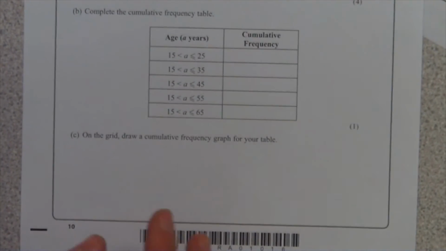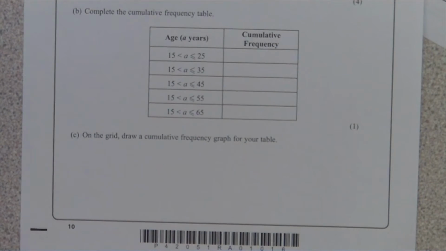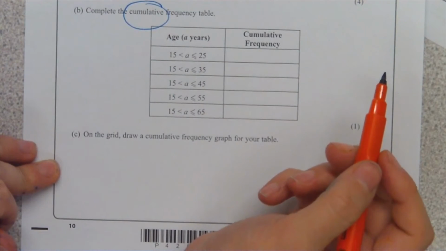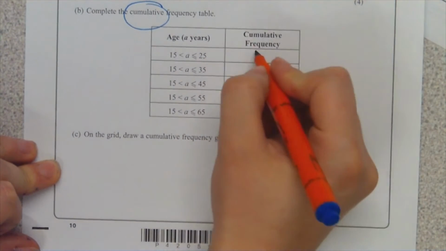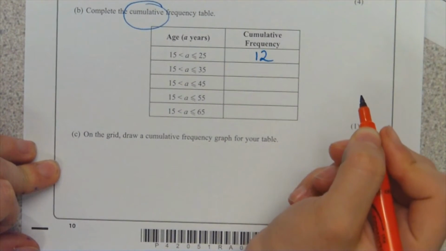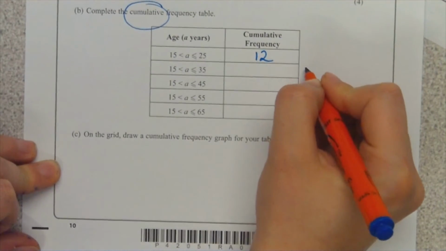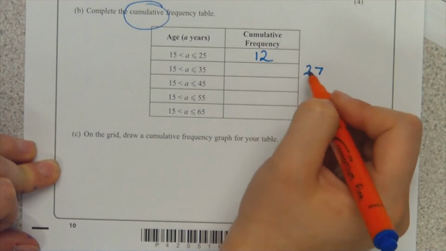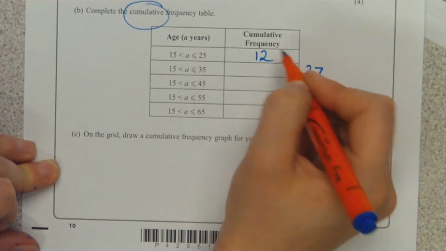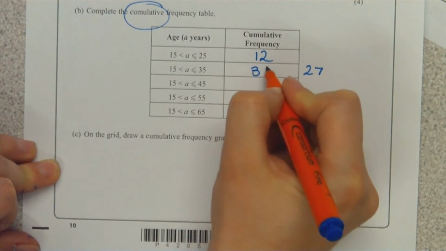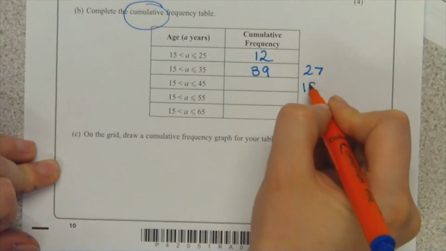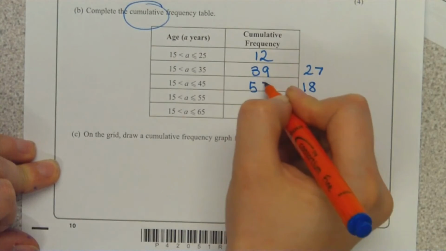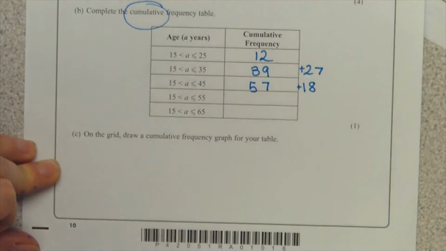So on to question B. Complete the cumulative frequency table. Cumulative means we're adding together. So 15 to 25, we know from the previous table there are 12 employees in that category. There were 27 employees in the 25 to 35 category. For cumulative frequency, I need to add that 27 onto that 12, which gives me 39. There were 18 employees who were 35 to 45. I need to add that on to give me 57.